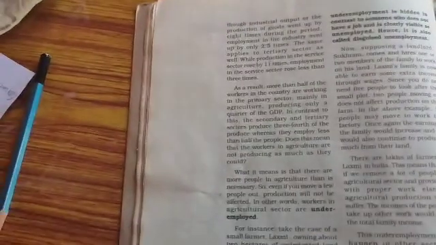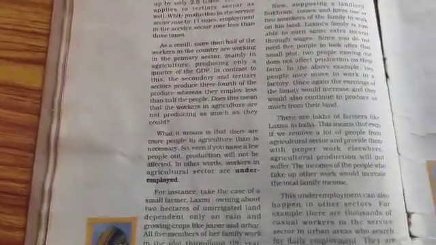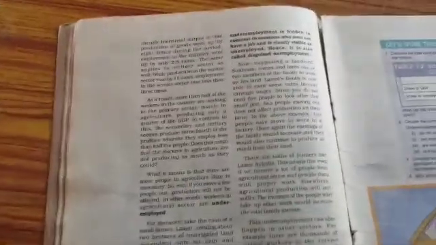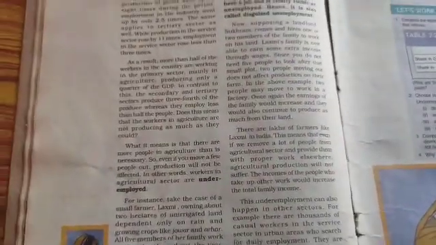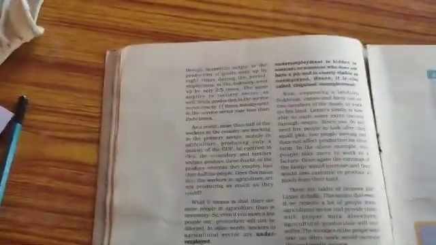The only reason behind this is that the number of working opportunities created in our country is not in proportion to the increasing population of the country.